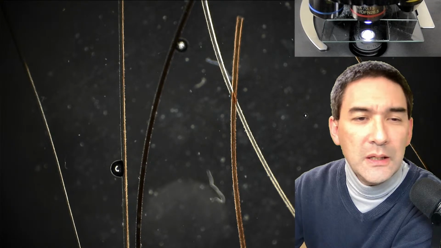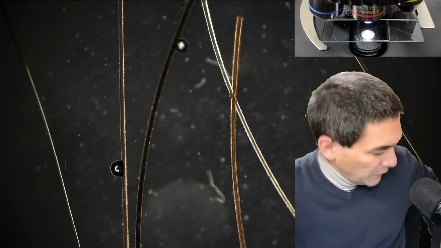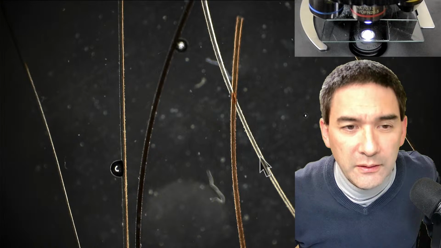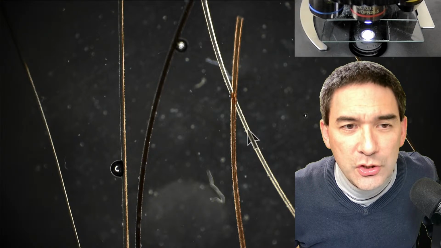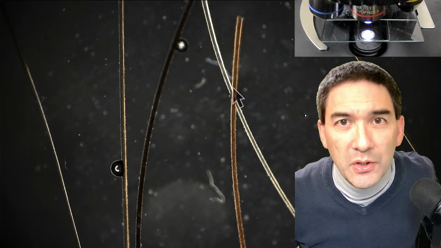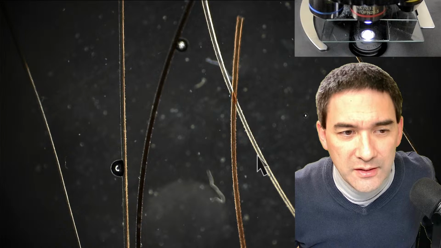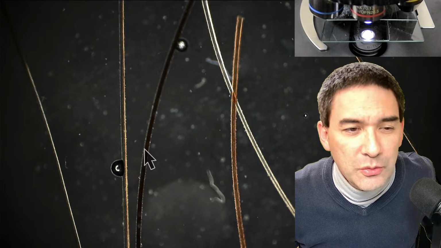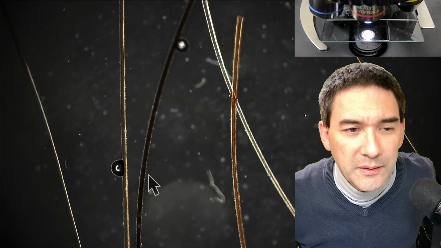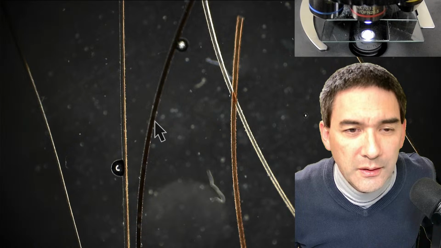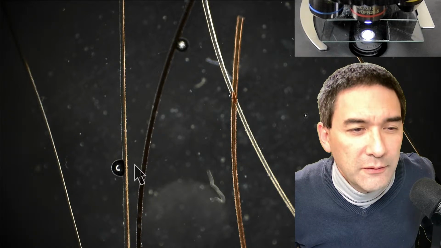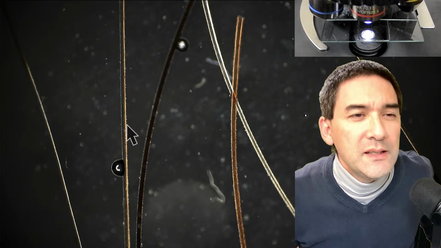Okay, here we go. And what you're able to see here is something very typical: the edges look much brighter. This is because the light that strikes the edges, so also here you see it quite well, is basically redirected into the objective.